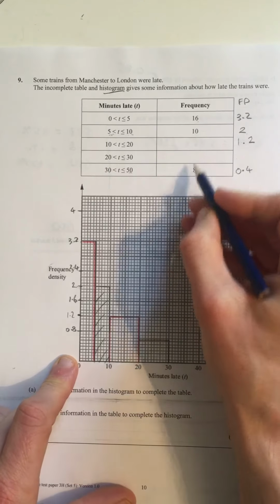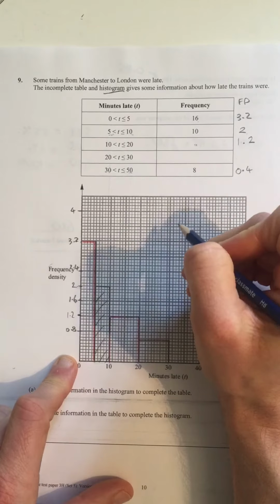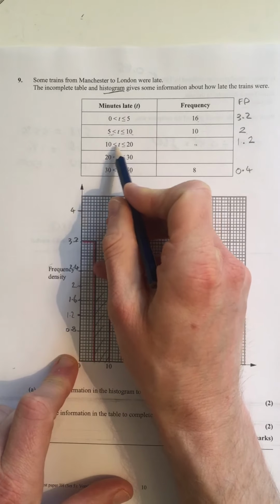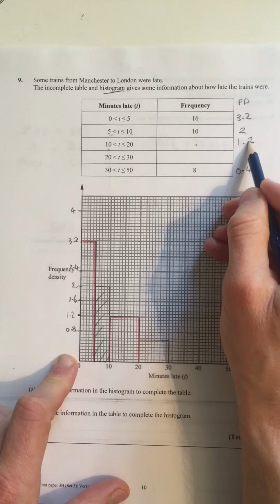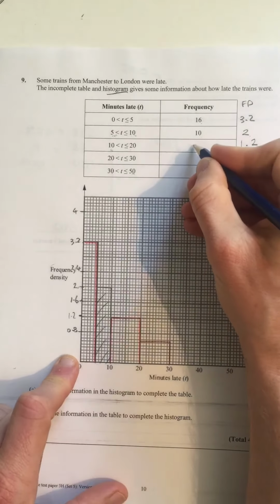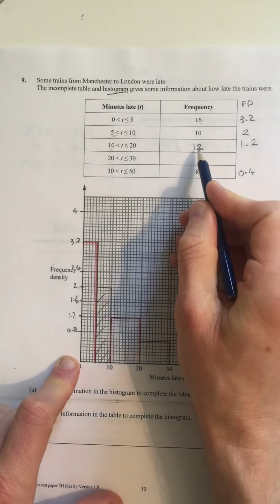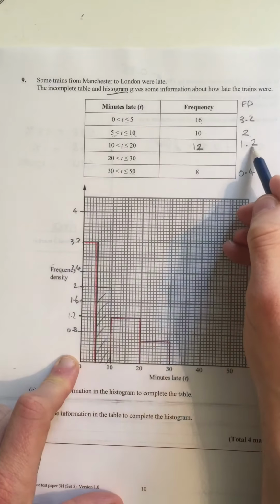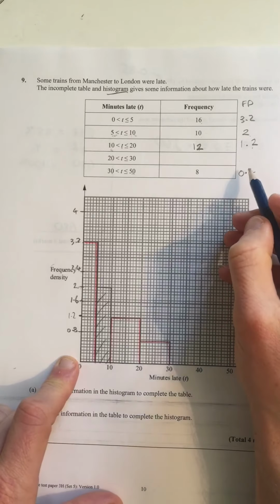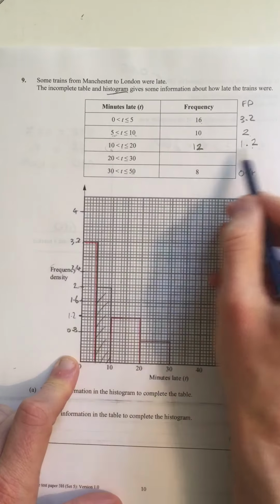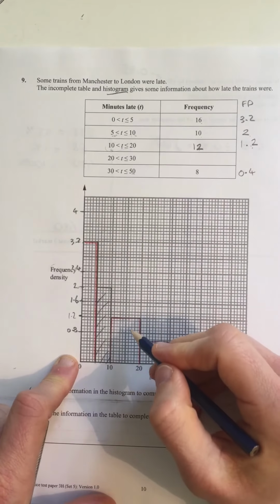So now I'm thinking something divided by 10 is 1.2. Well, that's got to be 12. 12 divided by 10 would be 1.2. Or another way of thinking of it, just 10 times 1.2 is 12.